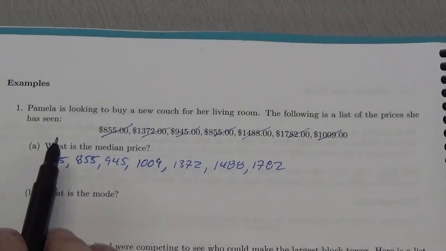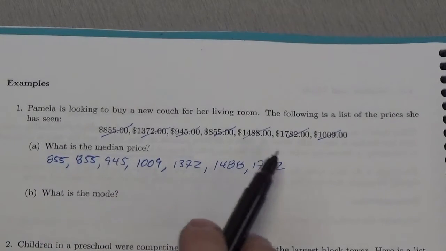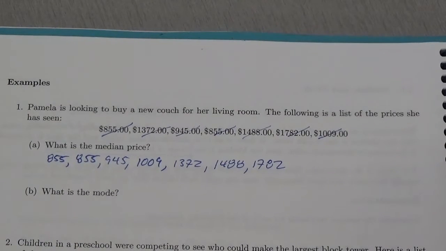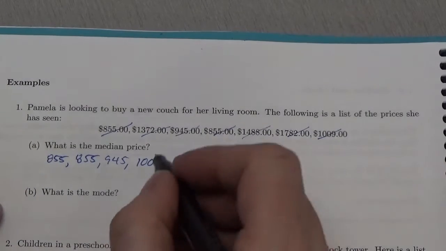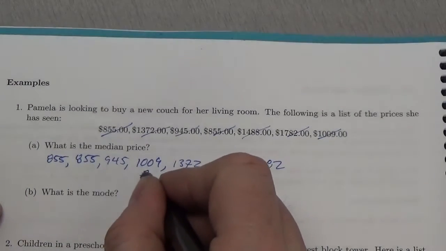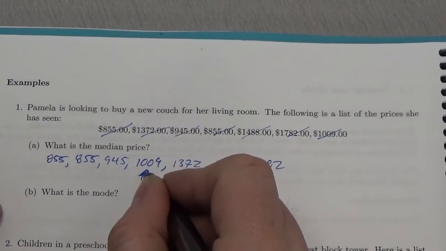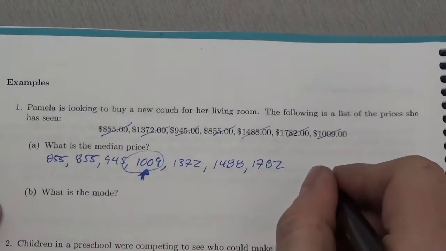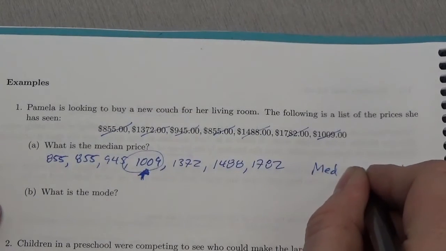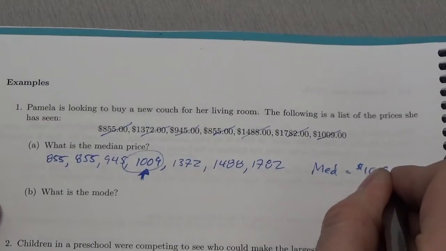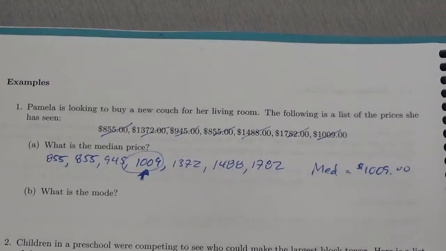What I'm doing is I'm just counting. 1, 2, 3, 4, 5, 6, 7. There are 7 data values here. The fourth one has got to be the middle one. So there it is right there. That's my median. So the median price here is going to be $1,009. That's what they're asking for.